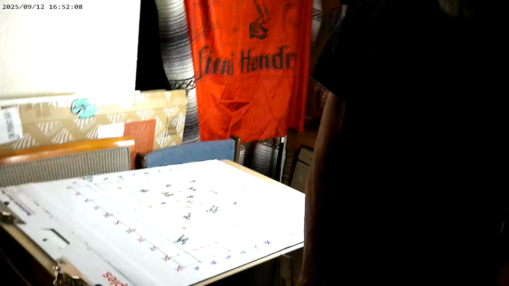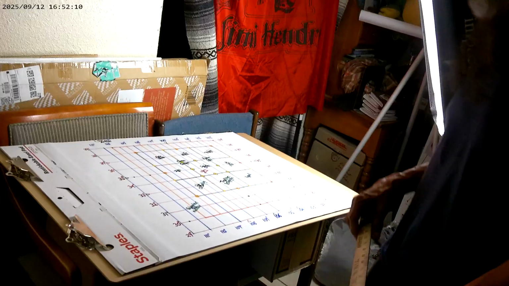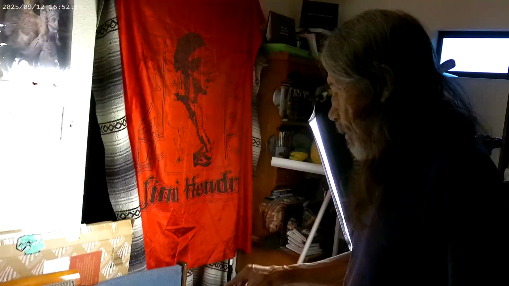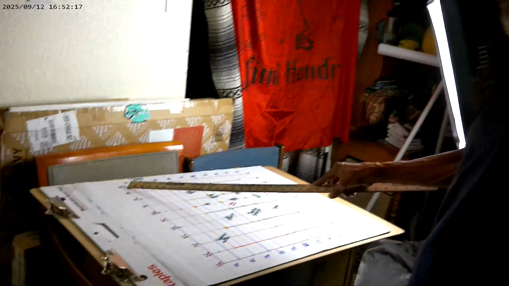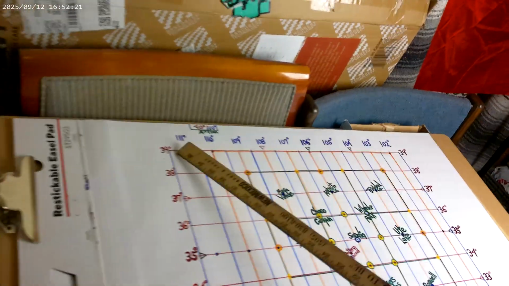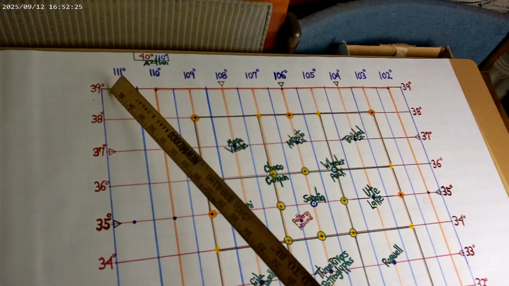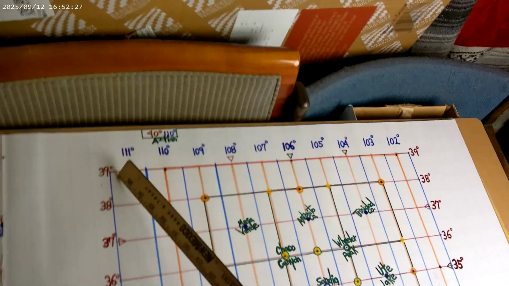So in order to show the latitudes and the longitudes, I created a chart here, which is really simple. First in the corner up here, and the corners up there, is 39 degrees latitude. So the red is latitude.